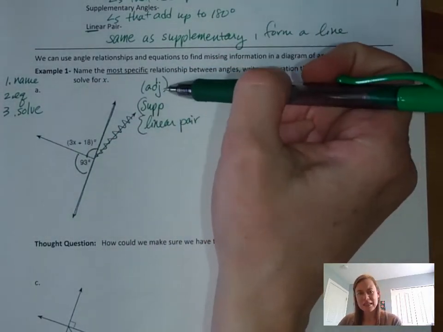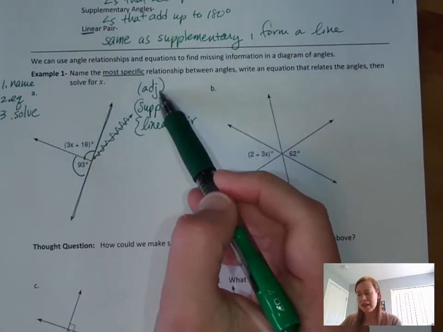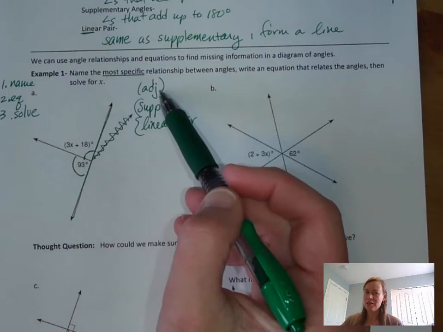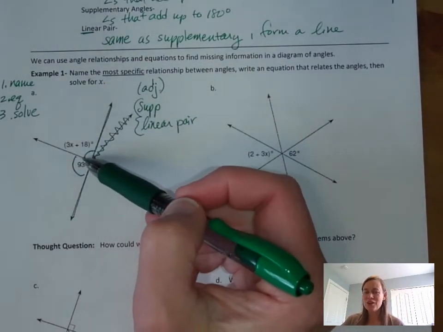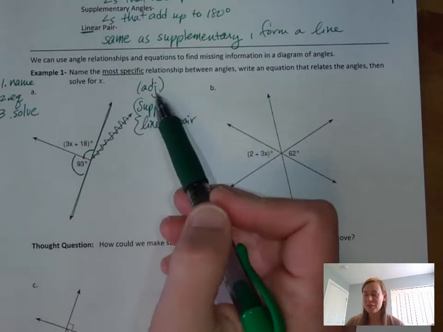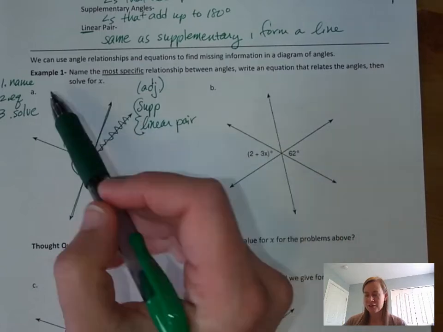Why is adjacent not enough? Well, it says the most specific relationship. And adjacent just means next to each other. It doesn't mean that they come together to form a line. So while adjacent is correct, it's not really complete. So definitely make sure you have either supplementary or linear pair in here. So that's the first thing, that's the name.